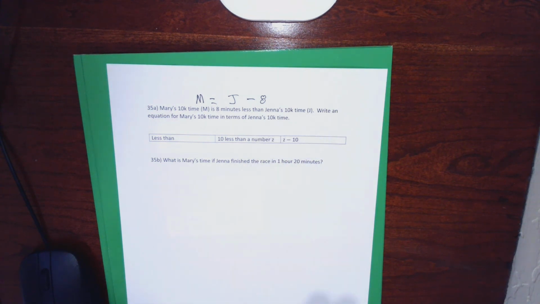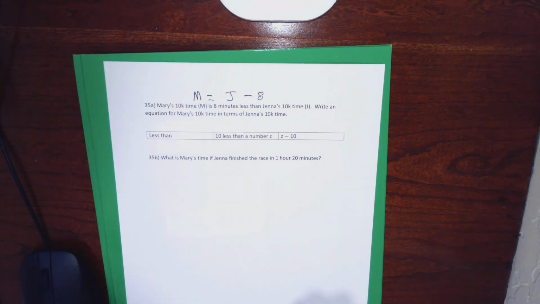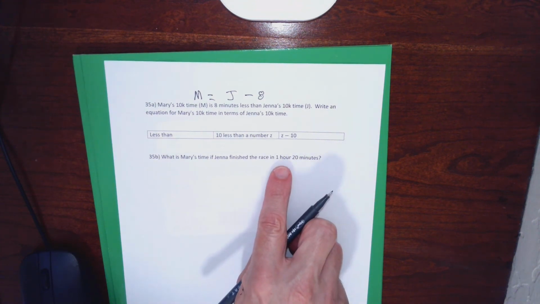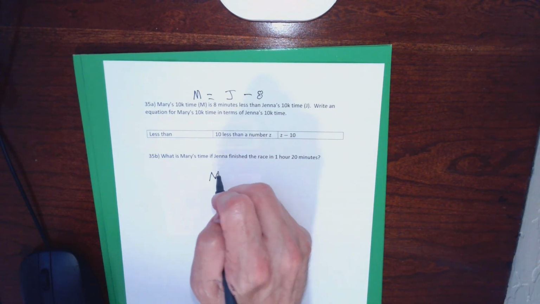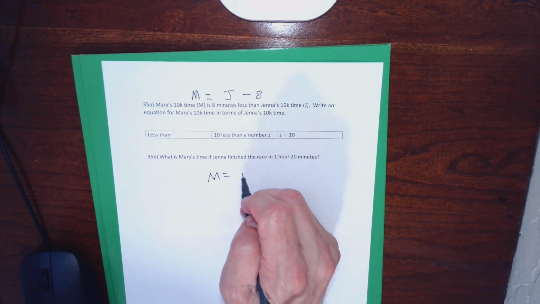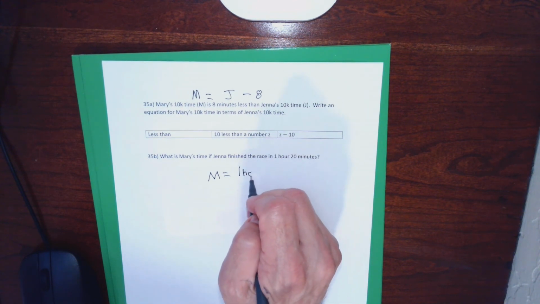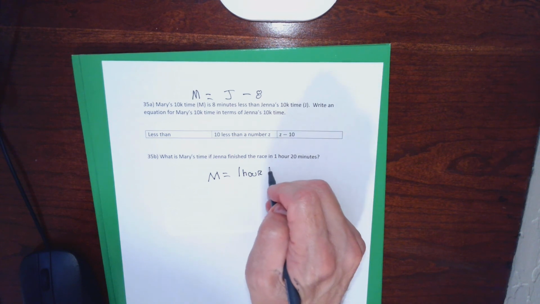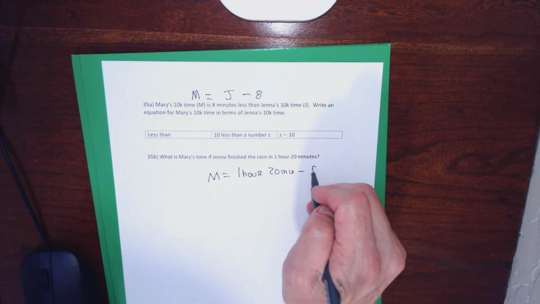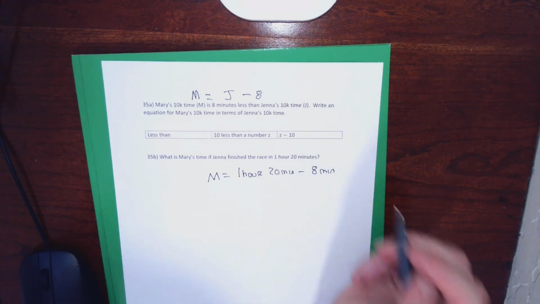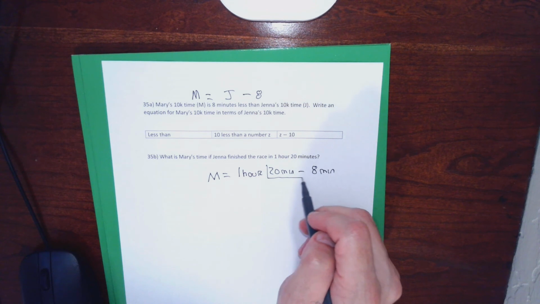And then what's Mary's time if Jenna finished the race in 1 hour and 20 minutes? So that's a little bit harder because Jenna's time is 1 hour and 20 minutes. So Mary's time is going to be Jenna's time, 1 hour and 20 minutes, minus 8 minutes, and this is a poorly planned last problem.